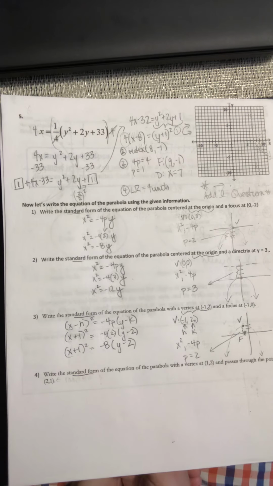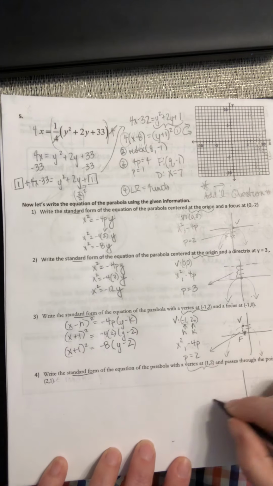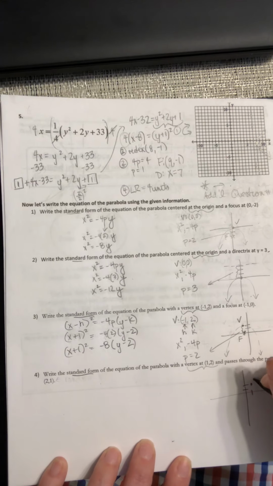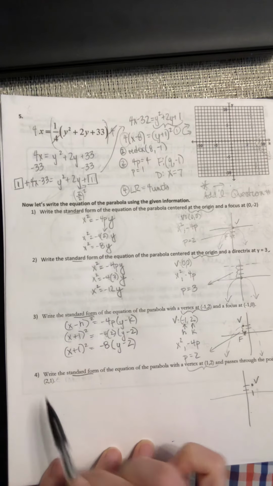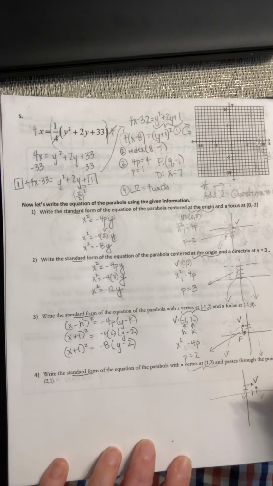So now let's look at our last one, okay? We have this, okay, so I give you the vertex. Okay, so vertex here is 1, and then up 2. There's my vertex. And then I have a point that is 2, 1. So that's like somewhere here. So if I connect those two, my parabola looks like that.